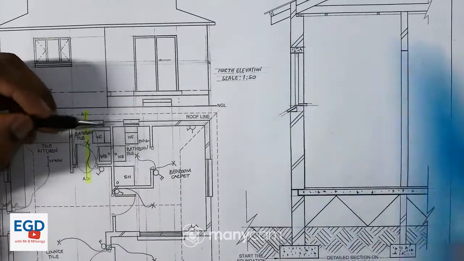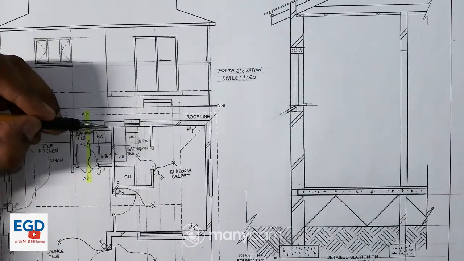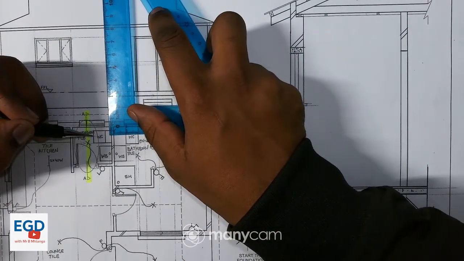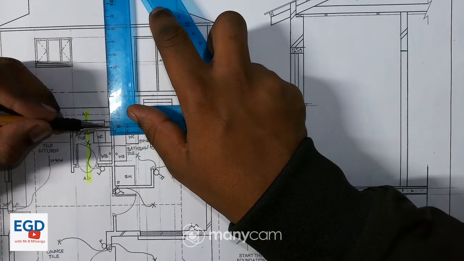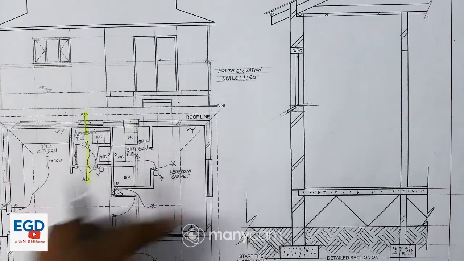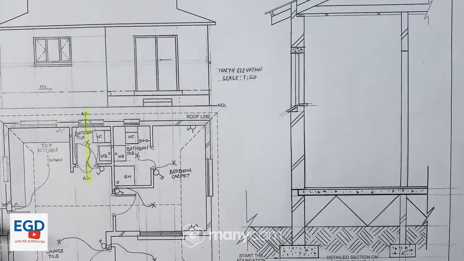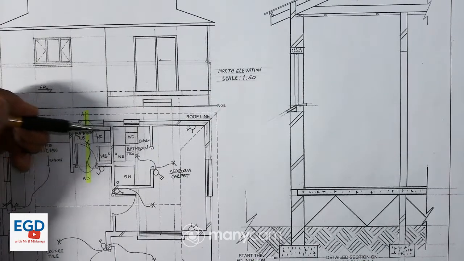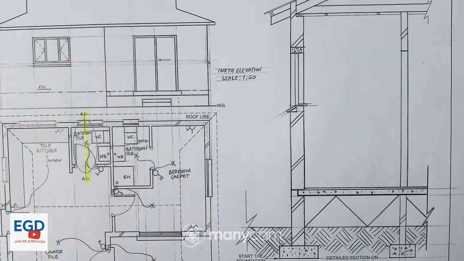Okay, so now I'll have to measure the distance from the wall to where the water closet starts. So I'll take my rule and measure the distance there. The distance is 3 millimeters. I'll have to multiply that 3 by 50 because remember the scale for the floor plan was 1:50. So I have to multiply that measurement by 50. It gives me 150.